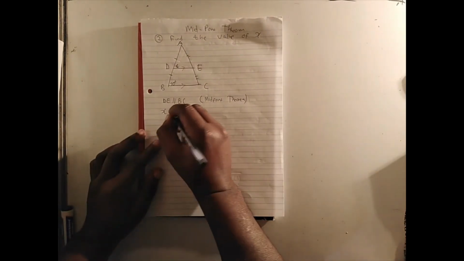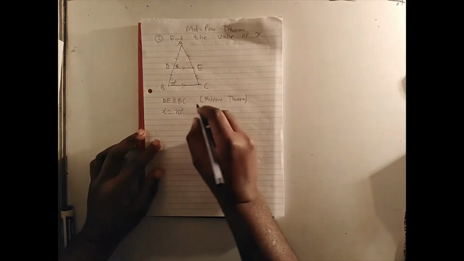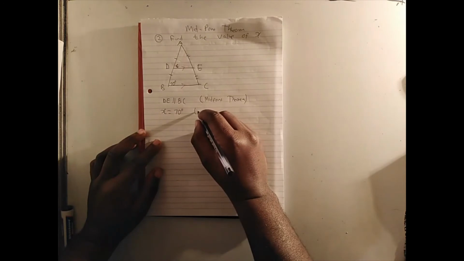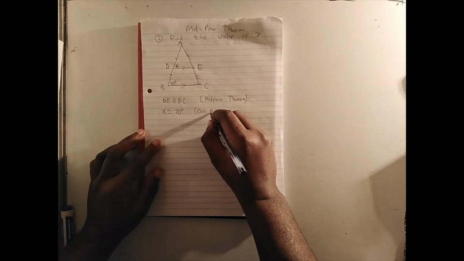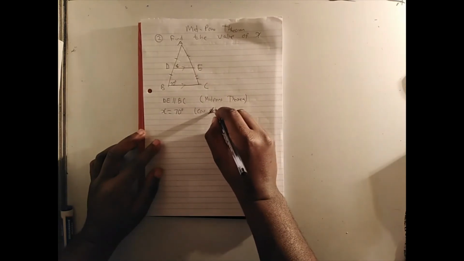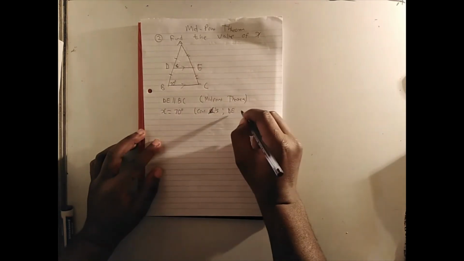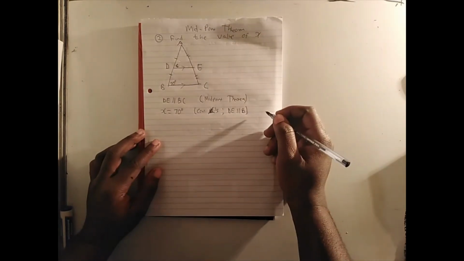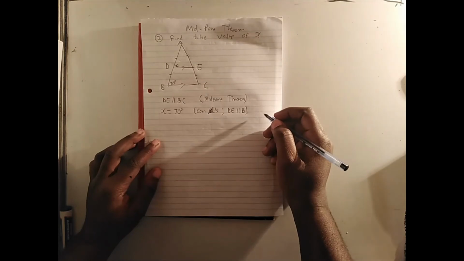So x, the one that we are looking for, is equal to 70 degrees. Why is it equal to 70 degrees? Because they are corresponding angles, since DE is parallel to BC. There we go, ladies and gentlemen. We have got our answer, which is x.